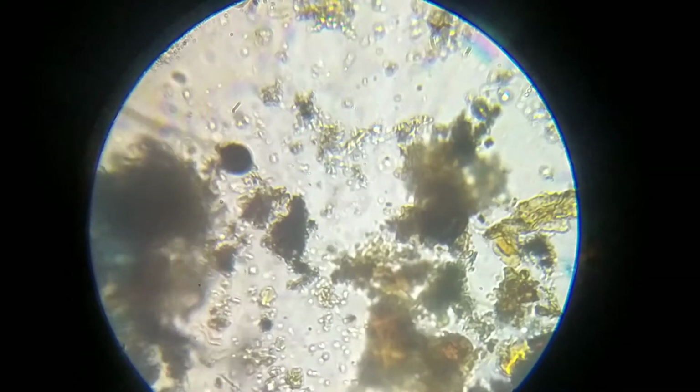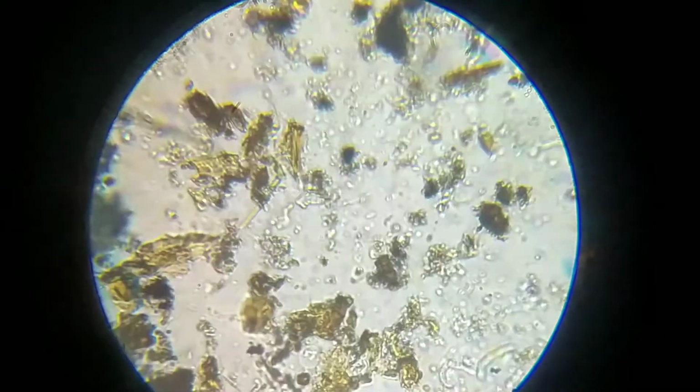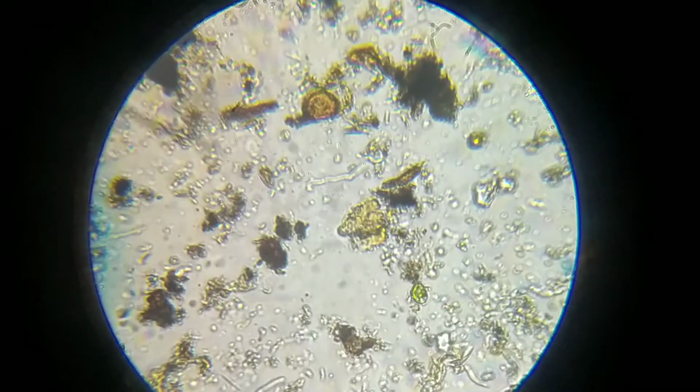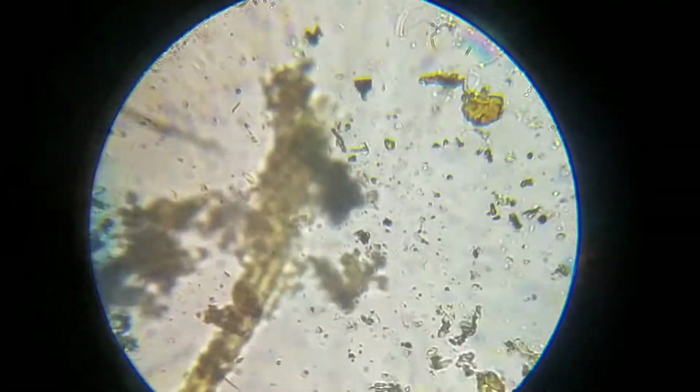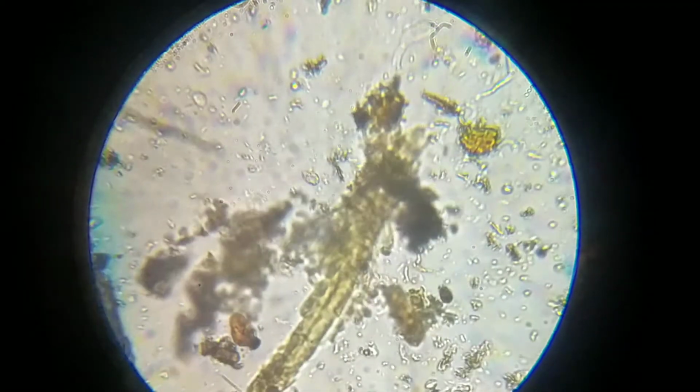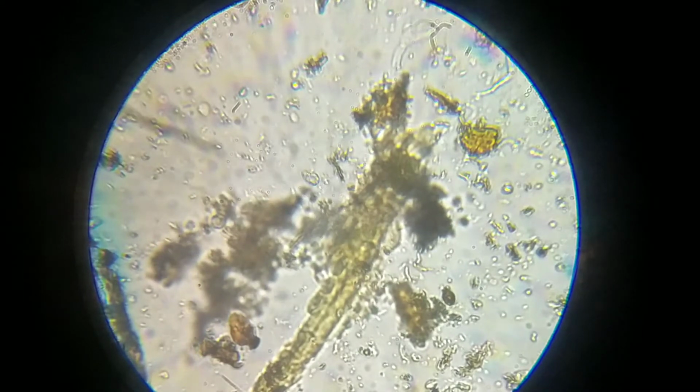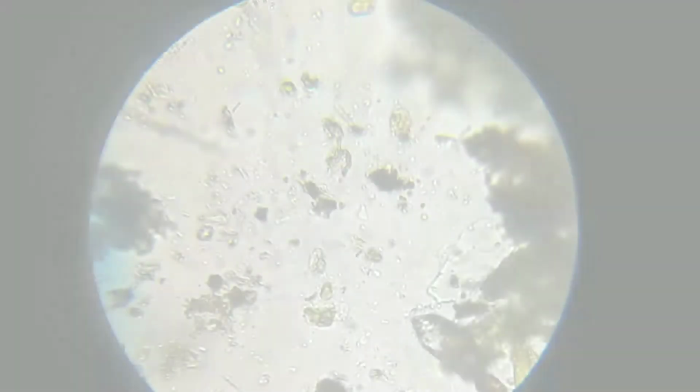They are all present in thousands and they all seem to be moving. Some are vibrating. As you can see, they are moving on.